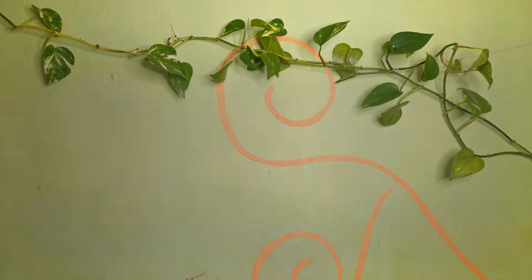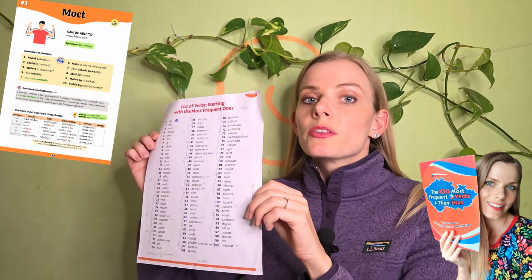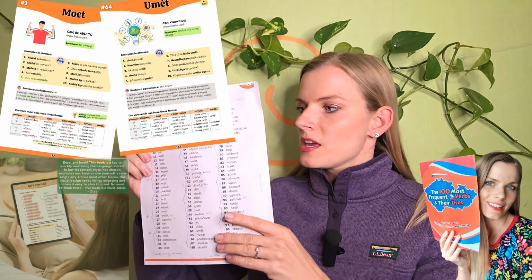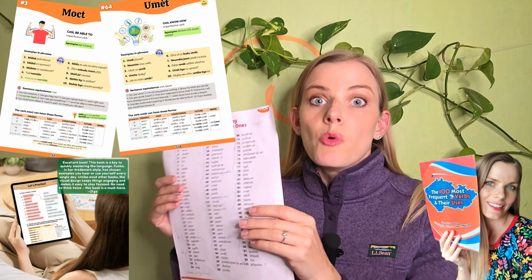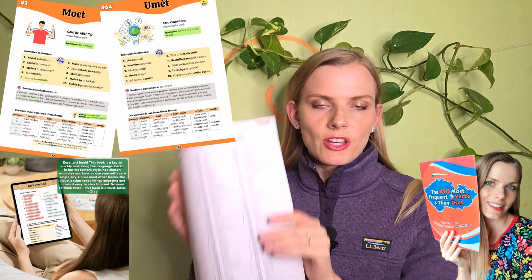Tak vidíš. Many of these verbs are also in my ebook, The 100 Most Frequent Czech Verbs. So if you want to see more examples, you can check this ebook.